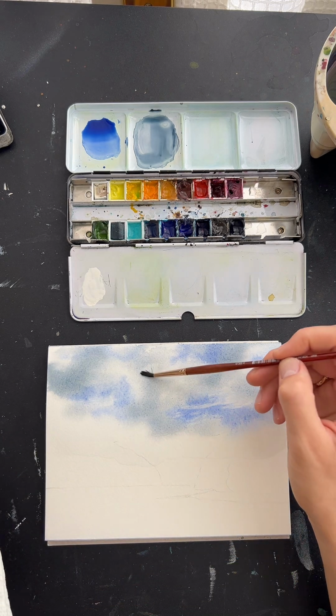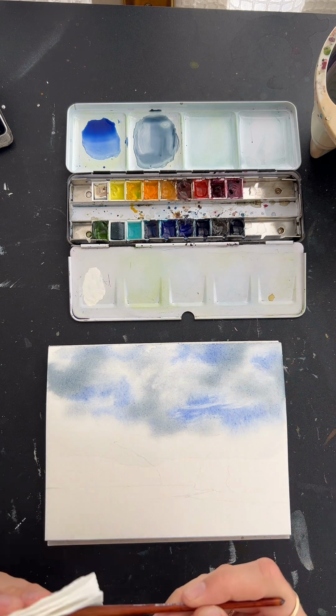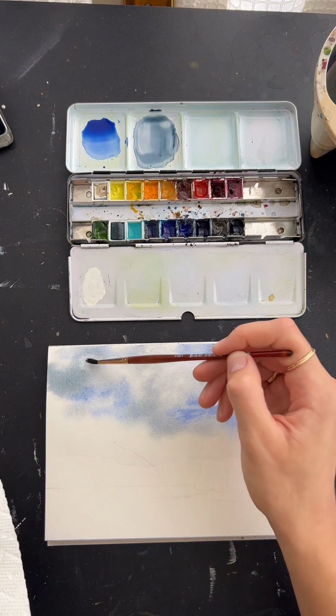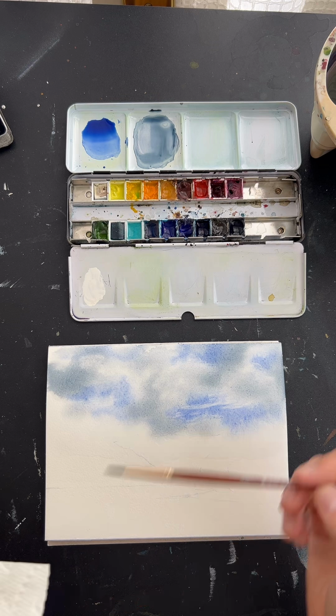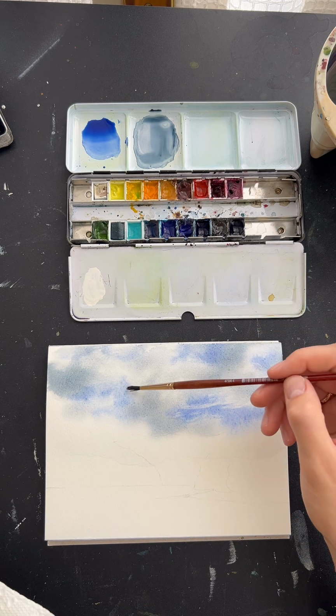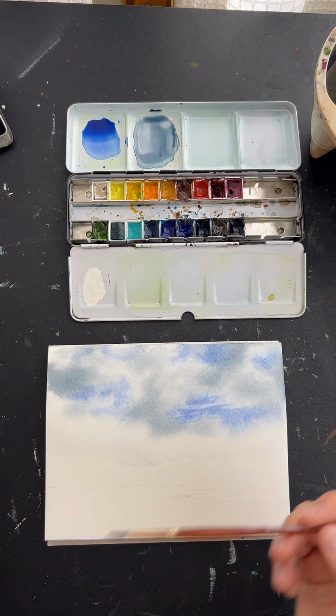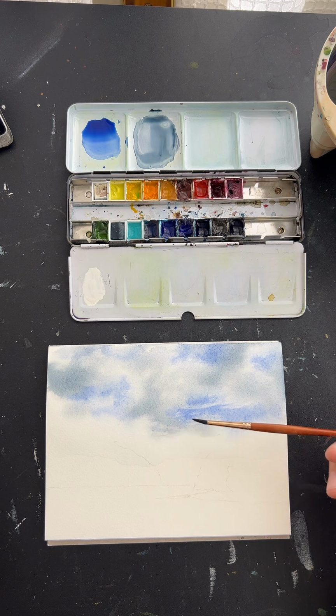And when your paper starts to dry, that's how much you can do. I can tell my paper's starting to get pretty dry, so I'm not going to be able to pick any more up off of here pretty soon. So you're just going to have to be okay with it. And that's what it's going to be.